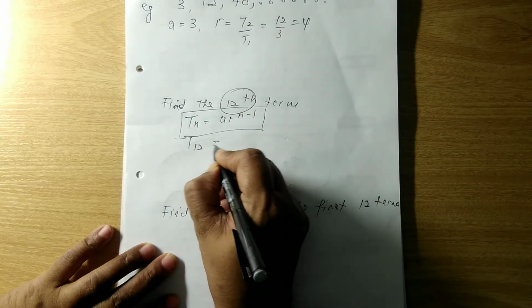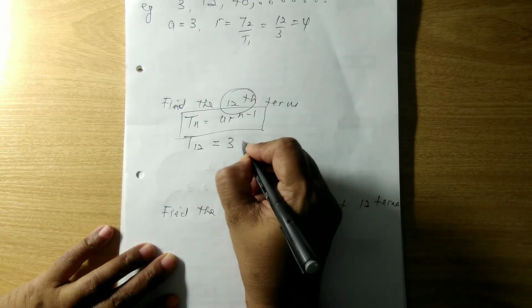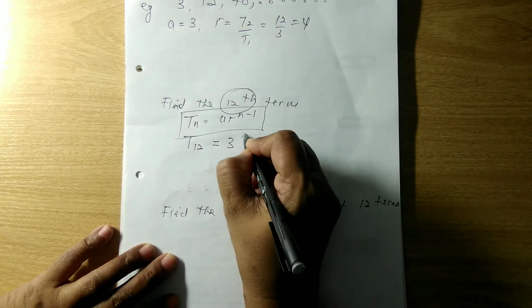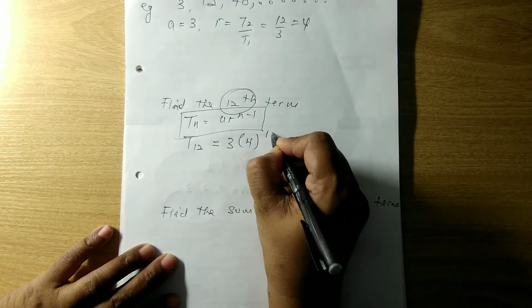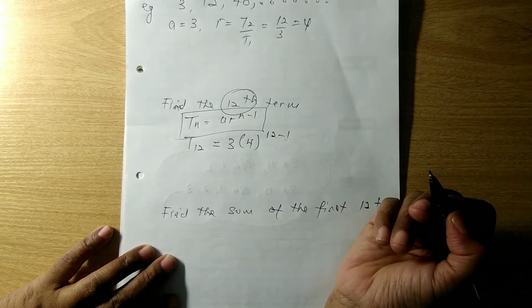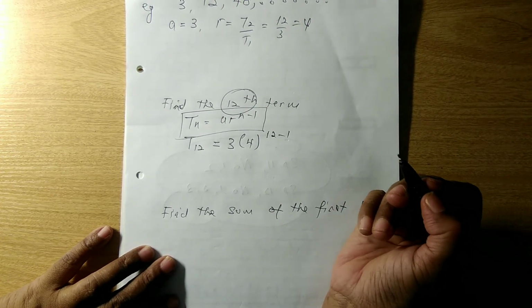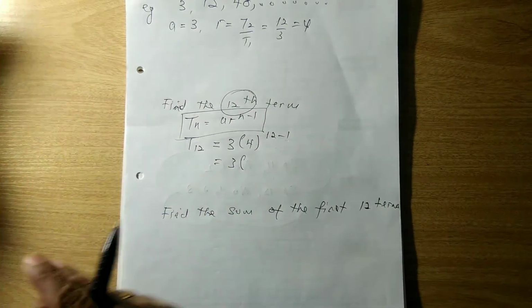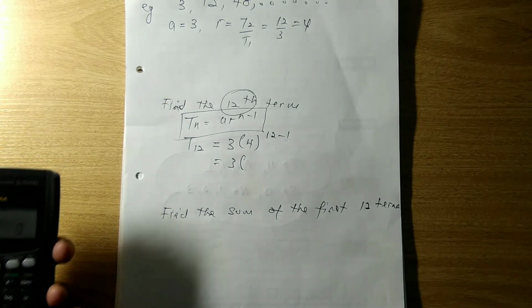So T12 equals a times r to the power 12 minus 1, where r here we got as 4. So this is 3 times 4 to the power of 11.